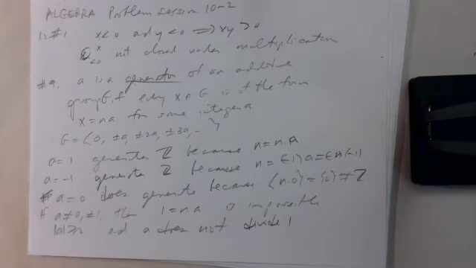Any other questions? Professor, I think number 6 follows the same process that you just did with number 4, but would you mind walking us through number 6 too?